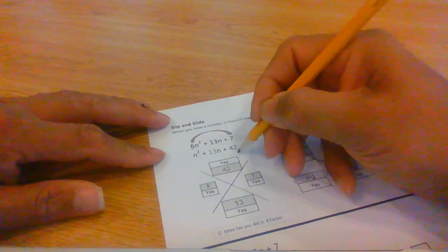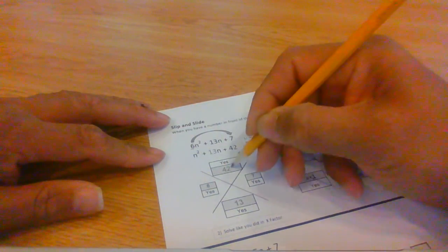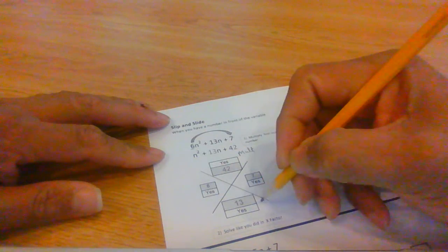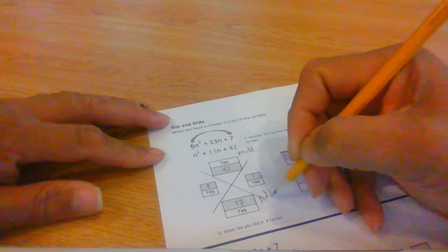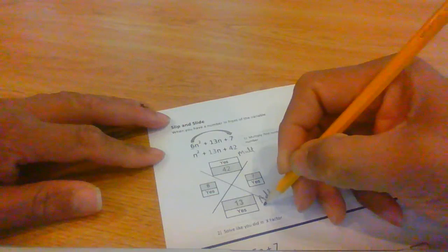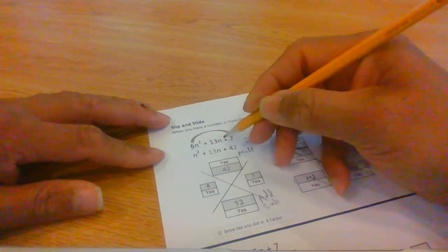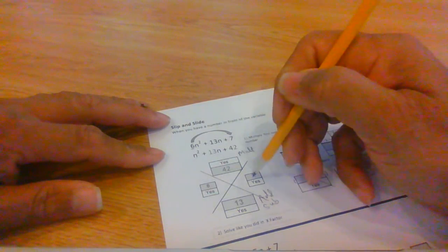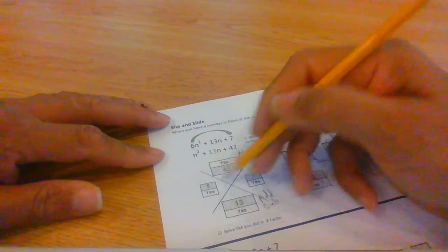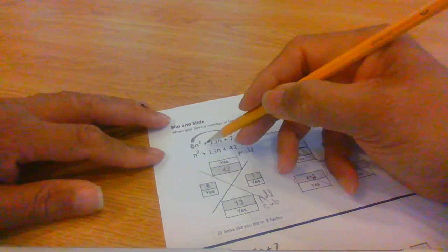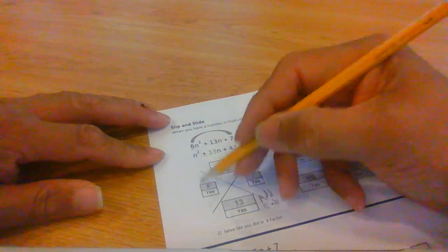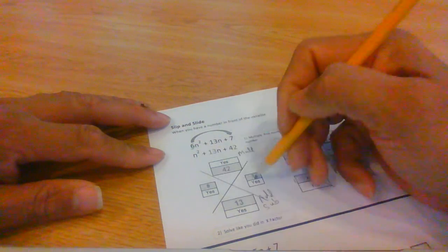So what two numbers multiplied together will give you 42, and when you add or subtract, you get 13? Because this is positive, that tells me both numbers are positive or both numbers are negative. And if I look in the middle, this is positive. So that tells me both numbers are positive.